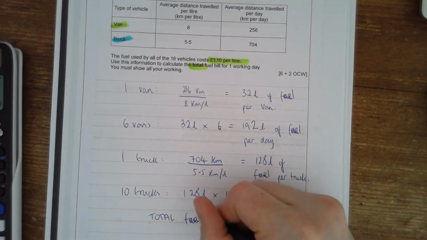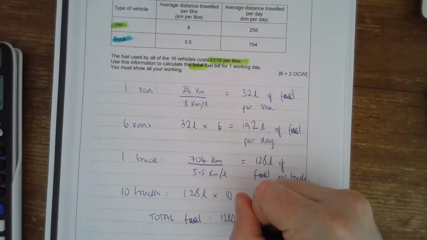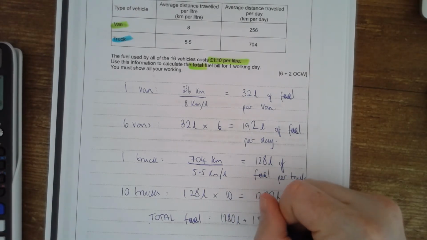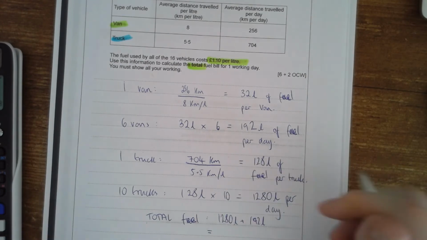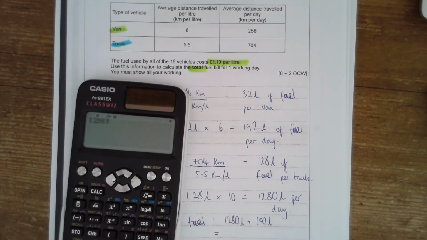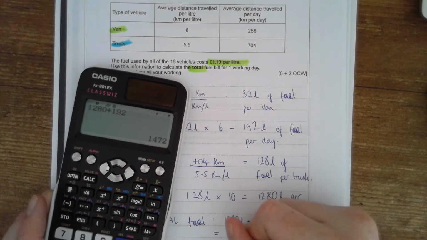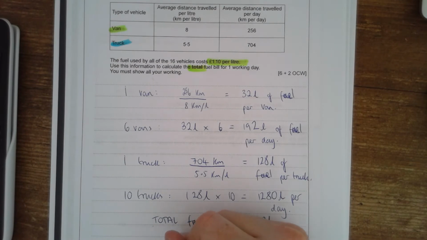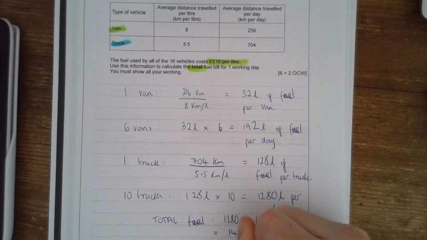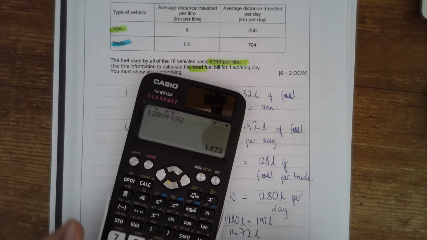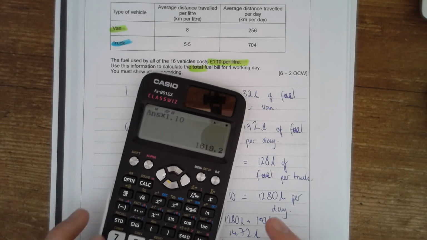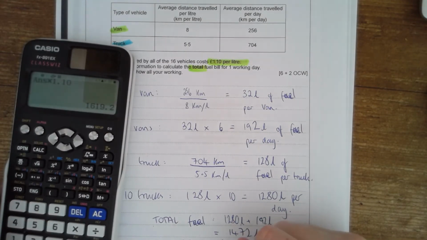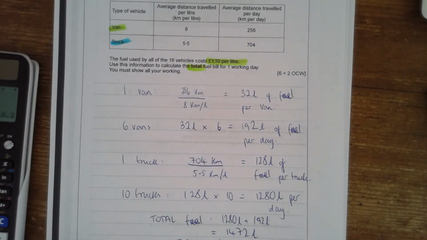Okay, total fuel would be 1,280 litres plus 192 litres. That comes to 1,472 litres. Now we know it costs £1.10 per litre, so we're going to do 1,472 litres times by £1.10. And that comes to £1,619.20. You put the 0 on the end to have that as well.